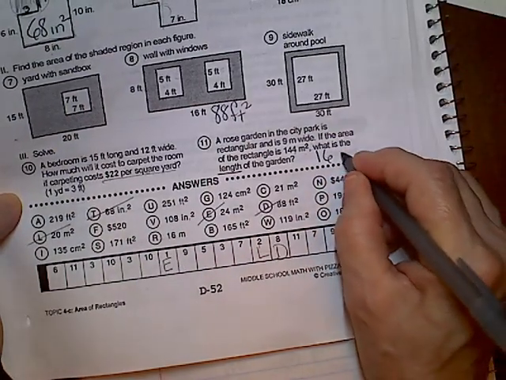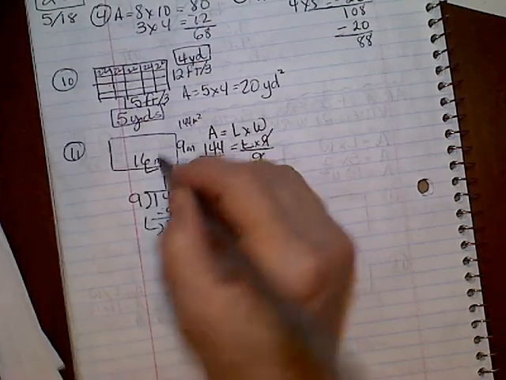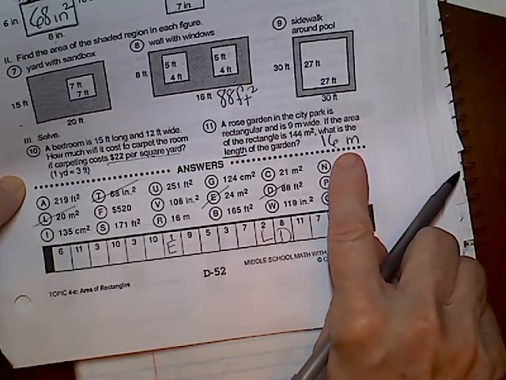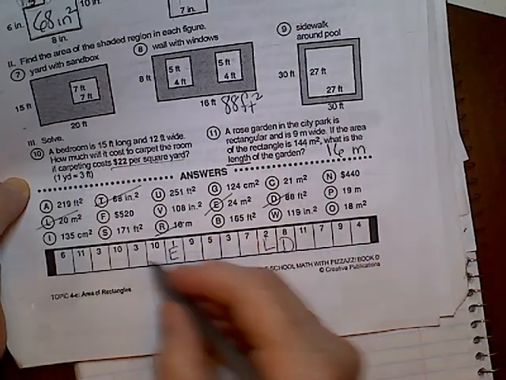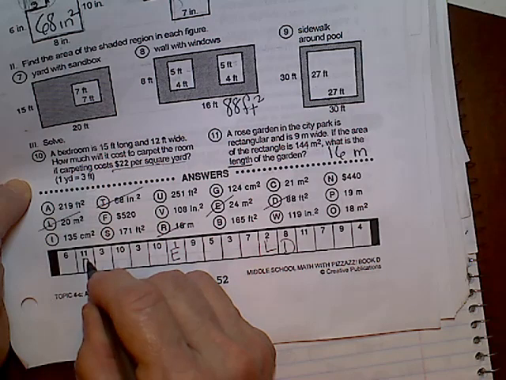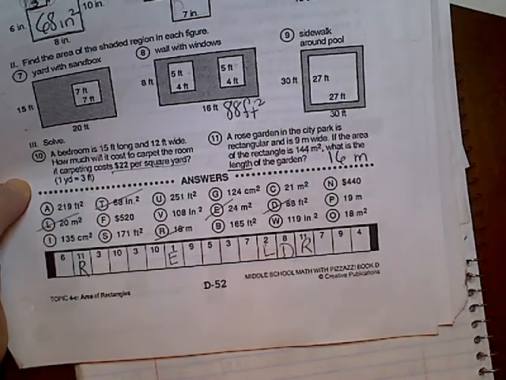So that is this one. It is 16 meters. Again, that is a single dimension, so that is not squared. 16 meters, and cross that off. And that number 11 goes twice. R and R. I hope I did these right. If I didn't, send me an email and you'll get candy.